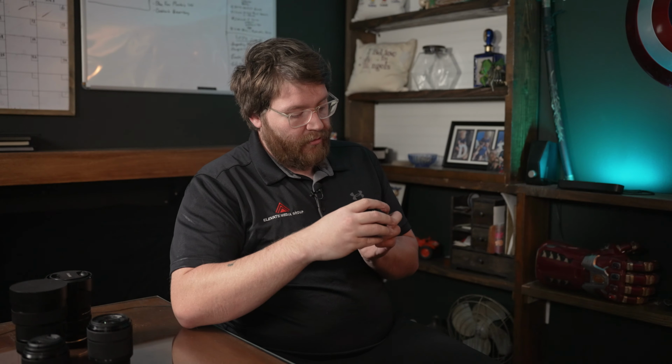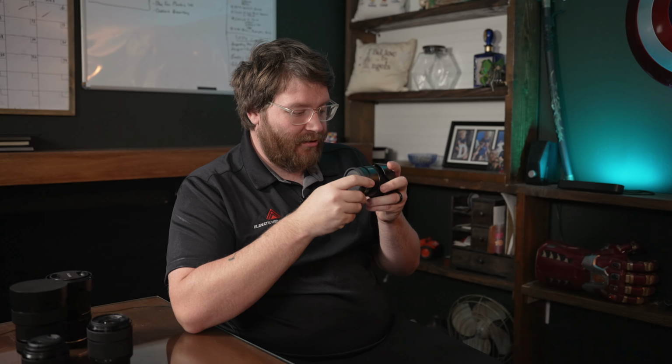Right here is a prime lens. So prime, you might be wondering. Cue the Optimus Prime voice. Autobots roll out. Basically, this is a 35 millimeter. Let me find out what aperture it is. It's a 1.8 35 millimeter lens.